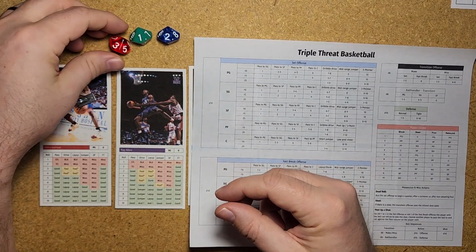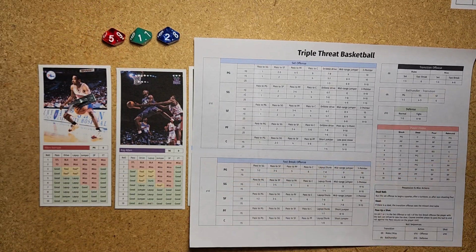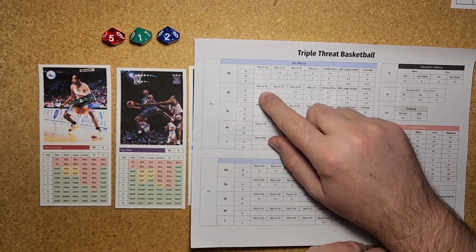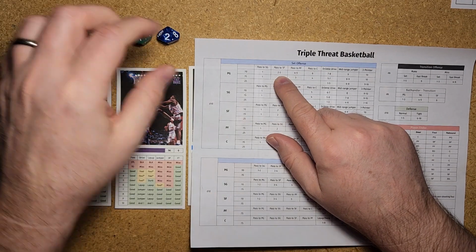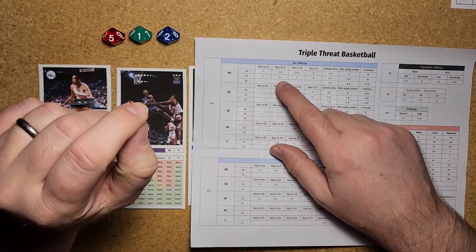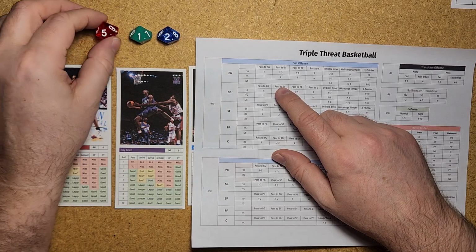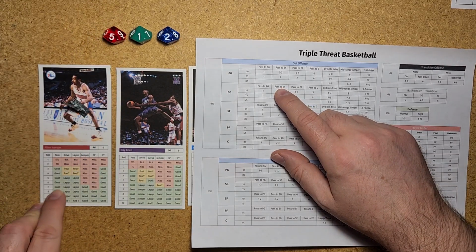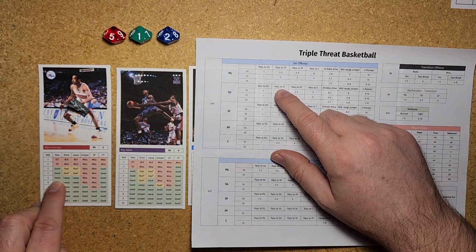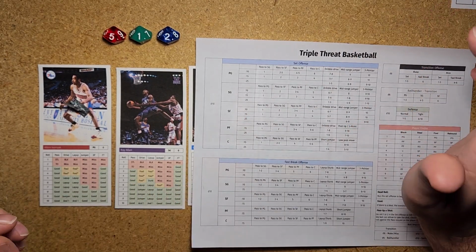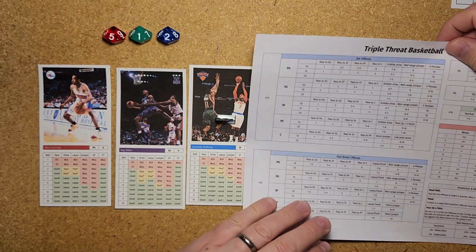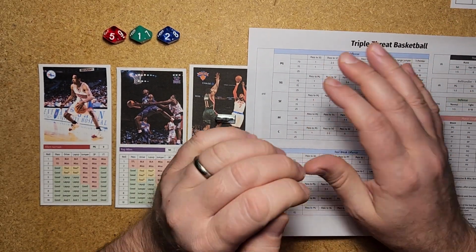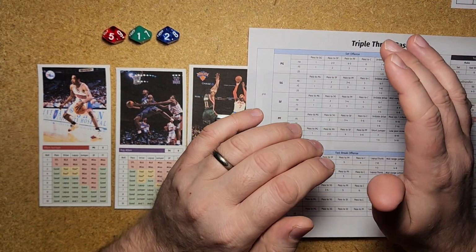And let's just make the action die a 5. So by the book, it would be a pass to the small forward. There's no tight defense, so the pass is just a 5, and that would be a pass to the next player. Who is that? The small forward, right? So that'd be a pass to Carmelo Anthony. That's the by the book way that you would go.